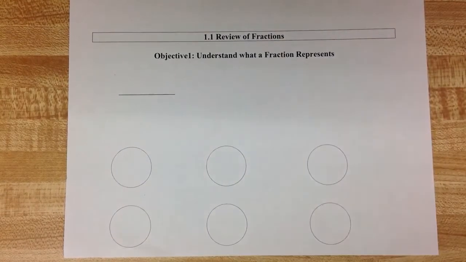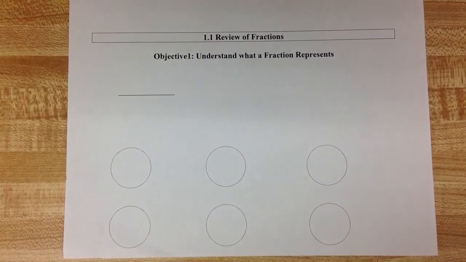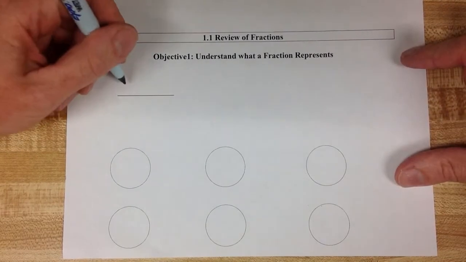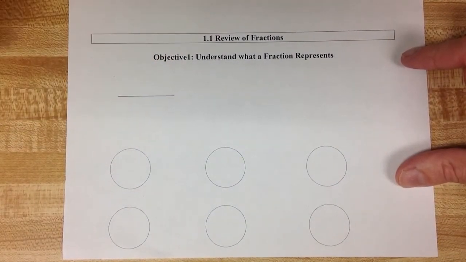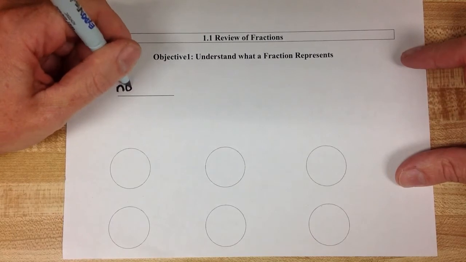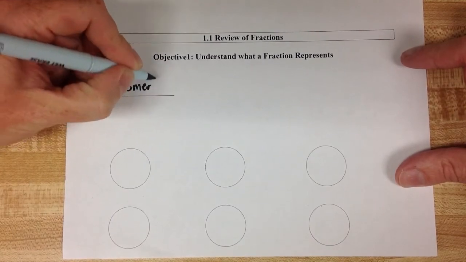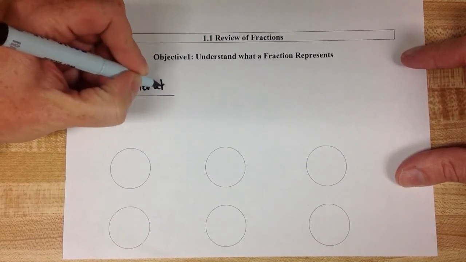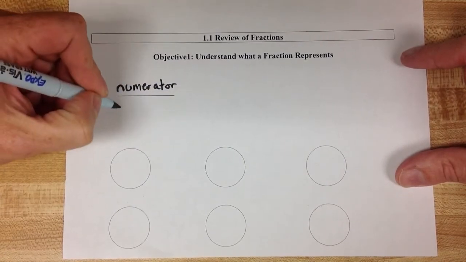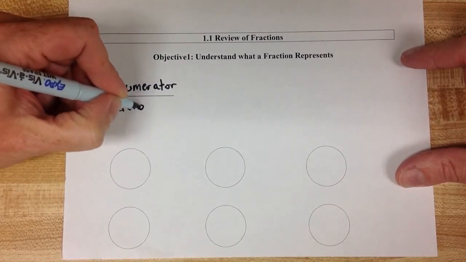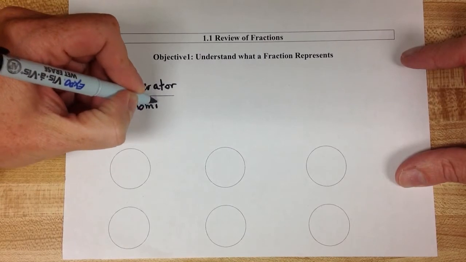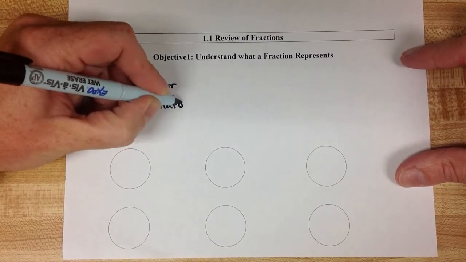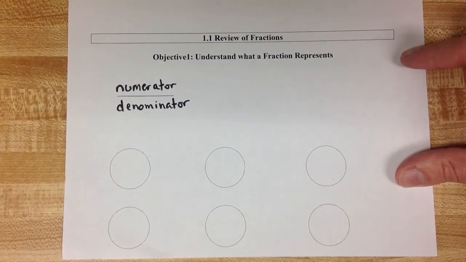This first section is all about fractions, and our first goal is that we need to understand what it is that a fraction represents. So we're going to start off with a couple of large vocabulary words. This bar is representing our fraction bar. The number that's on the top is called the numerator, and the number on the bottom is called the denominator. Move my hand so you can see how those are spelled.